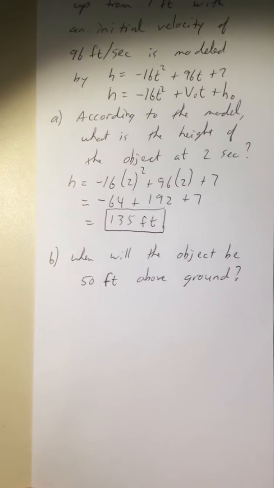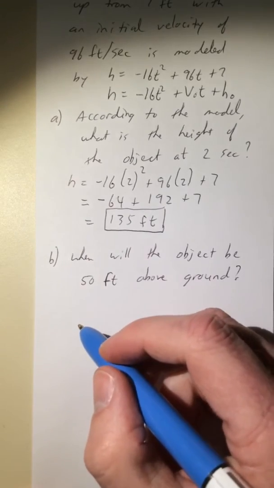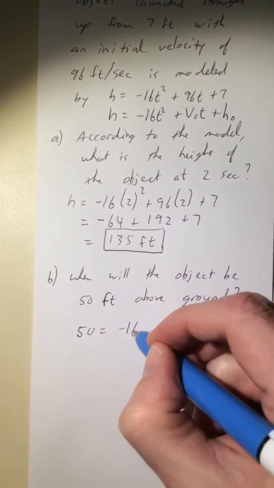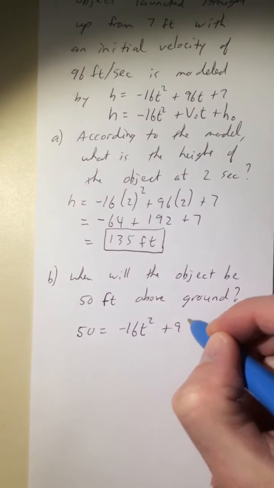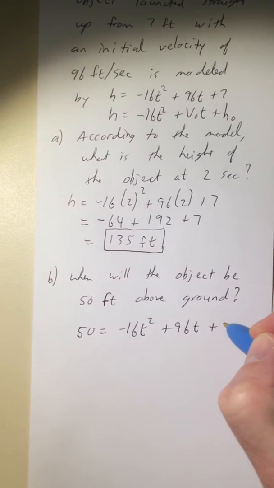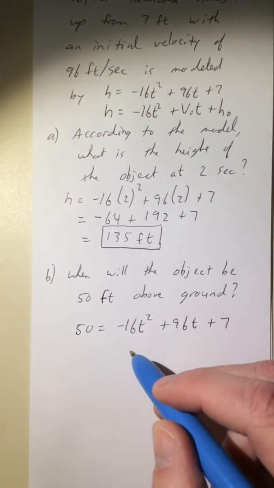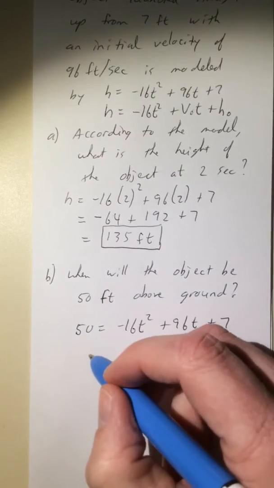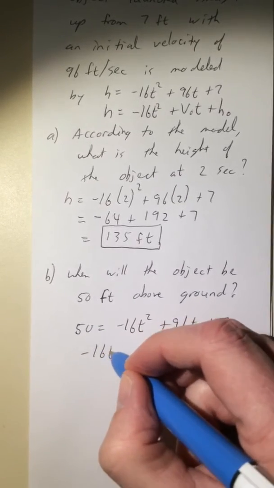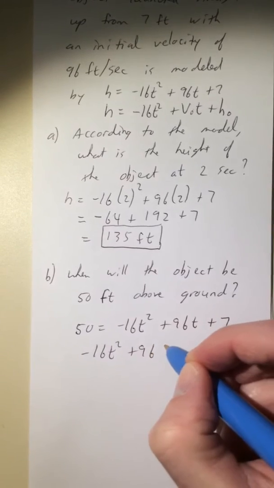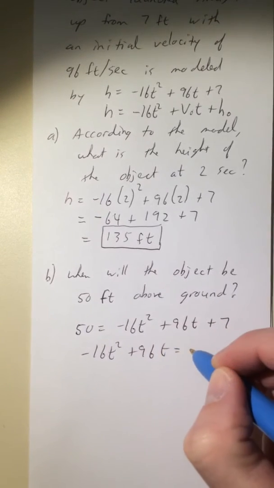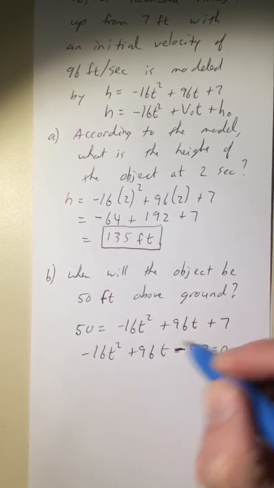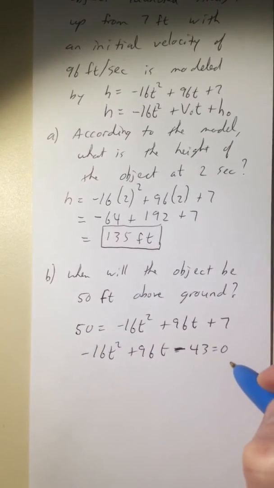So I'm sure you enjoyed these fun numbers with the quadratic formula. So we have 50 equals negative 16t squared plus 96t plus 7. And so now we're going to just zip the 50 over there. So we're going to have negative 16t squared plus 96t minus 43 equals 0, because 7 minus 50 is negative 43.